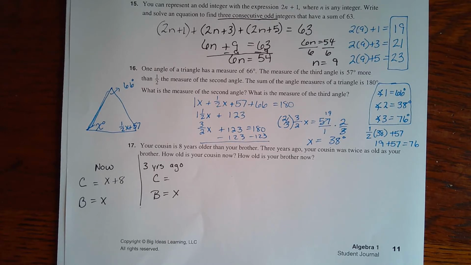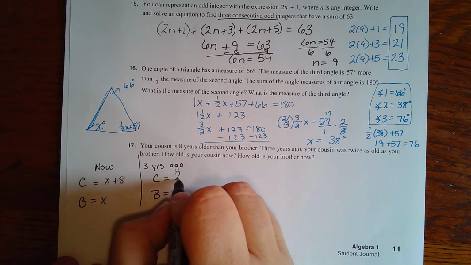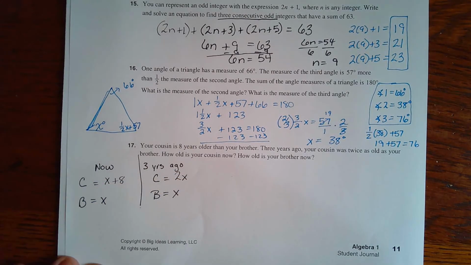Now, 3 years ago, your cousin was twice as old as your brother. So if your brother's still X, that means your cousin is 2x, because twice means times 2. Now this one's a very unique one because you're going to have to compare new and old. So now and 3 years ago.